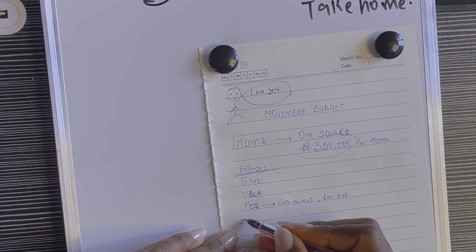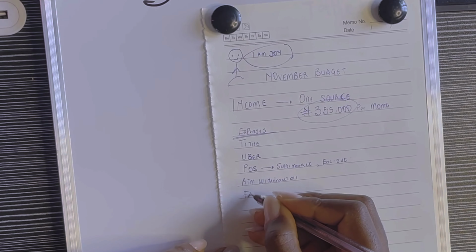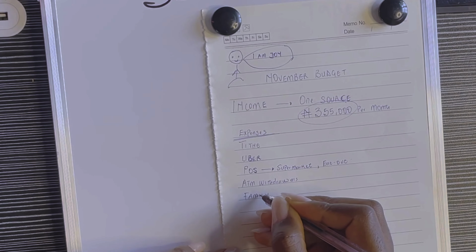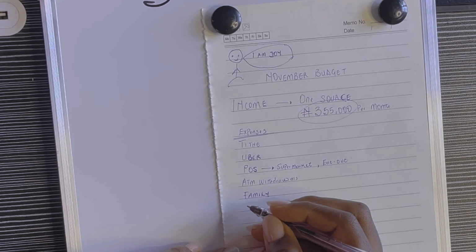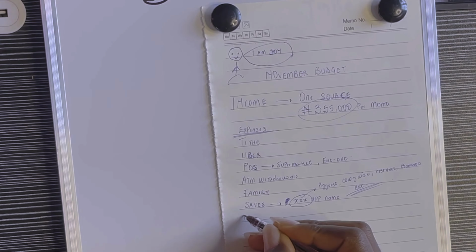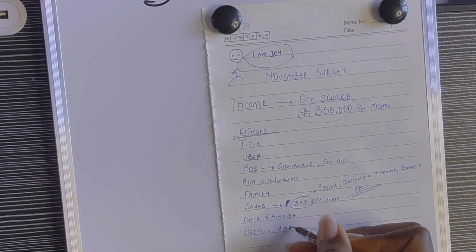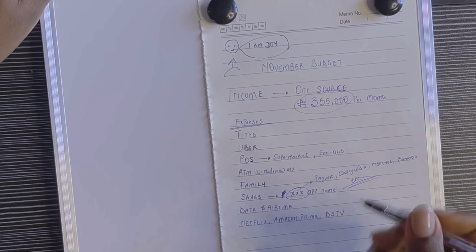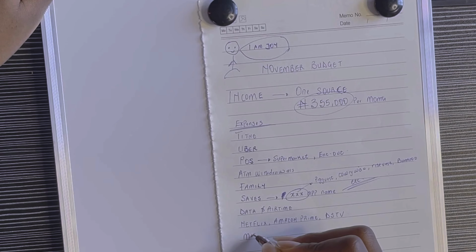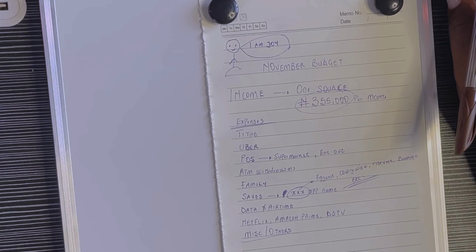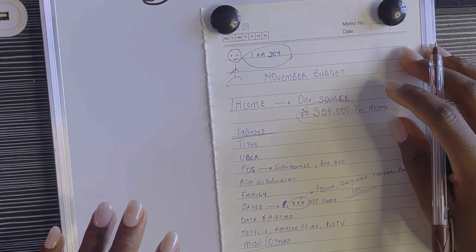And then she has some withdrawals, like ATM withdrawals. She gives her family, so she can see a number of her family members on her statement of account. She also saves. There is also data and airtime. There is Netflix, Amazon Prime, and DSTV. And then there are some she can't really explain, so we're going to call that miscellaneous. These are all of Joy's expenses that she could identify from the statement of account that she had looked at.